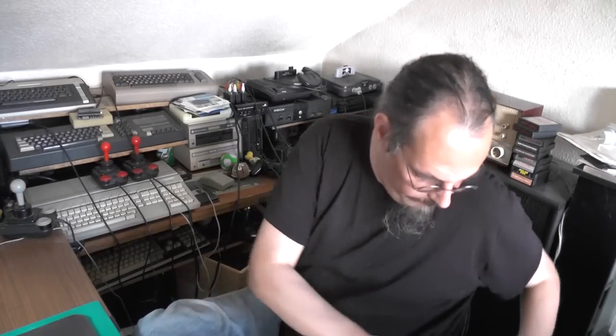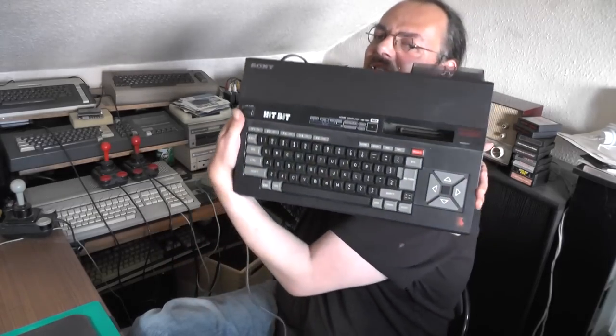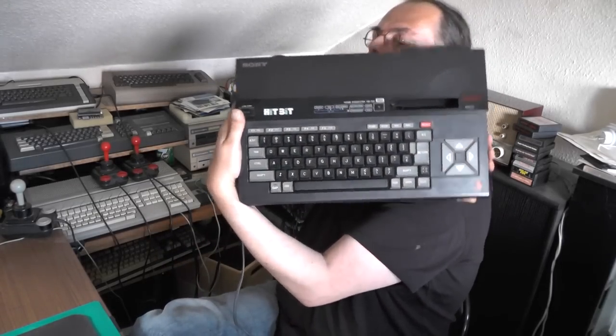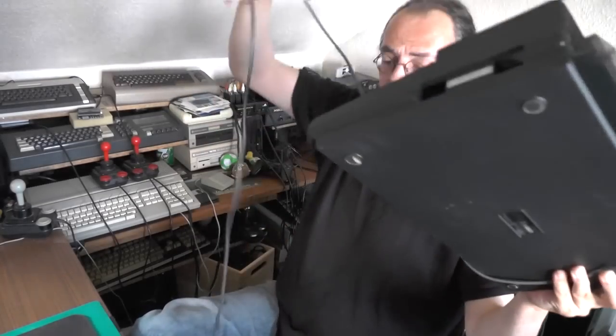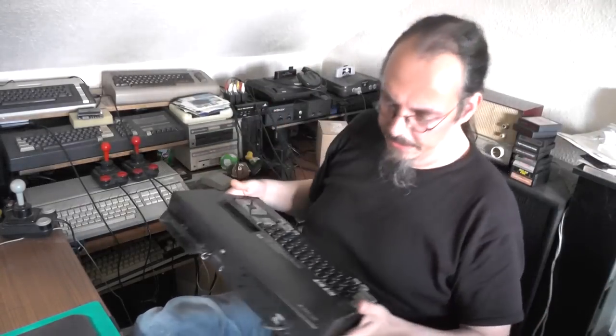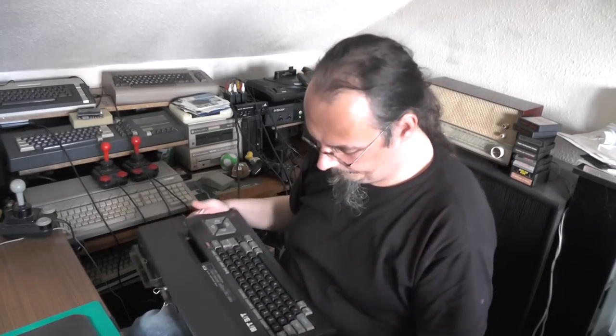And finally, yikes, the MSX Sony HitBit 75P, and this beast is quite heavy because it has a built-in power supply, which is neat, so you can't lose it. Yeah, this was Microsoft and the Japanese attempt to sell machines in the home computer market, and they had a different approach.